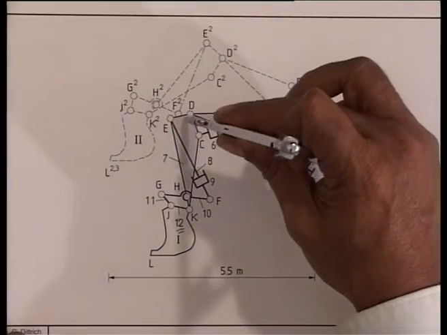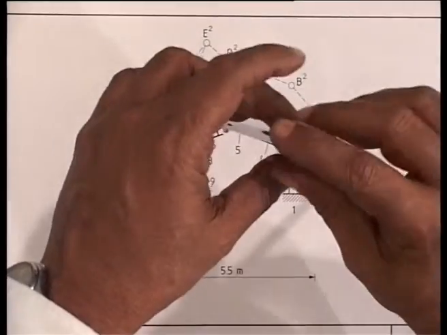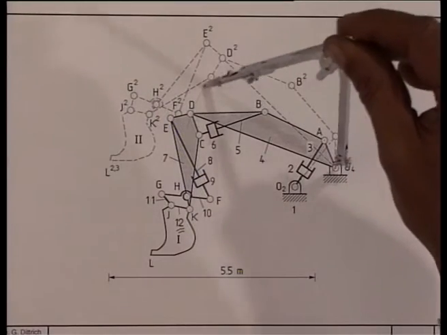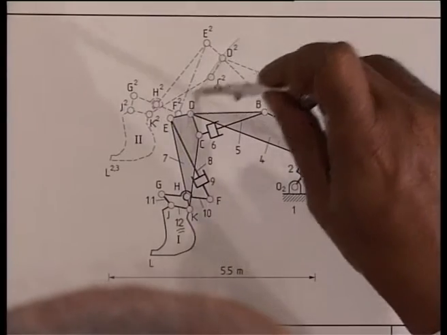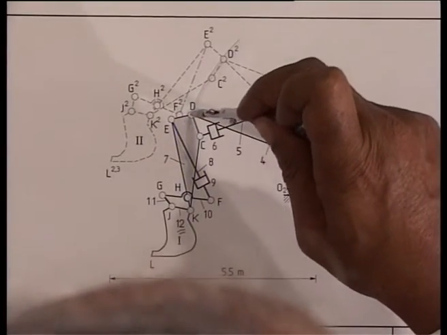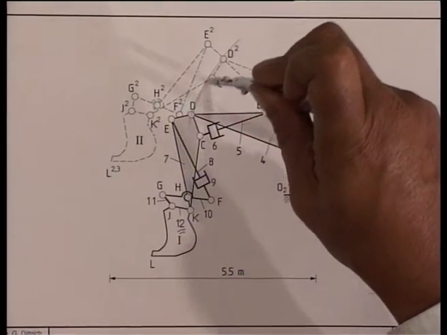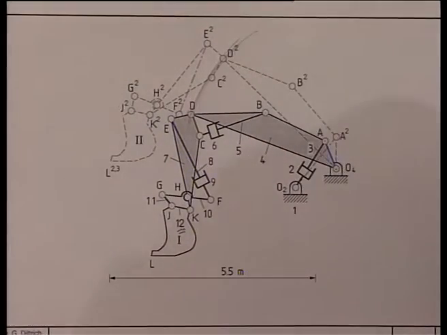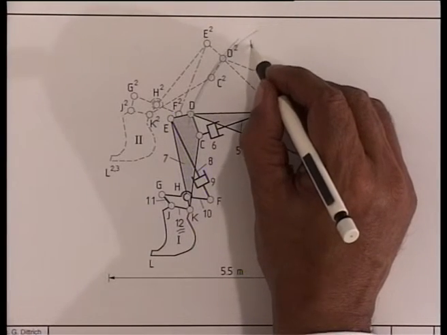the point D, because O4D never changes and O4 is a fixed point, this D point must move on this circle with O4 as center and O4D as radius. It must move on this circle. So, D2 must lie on this line. Let me call it KD.